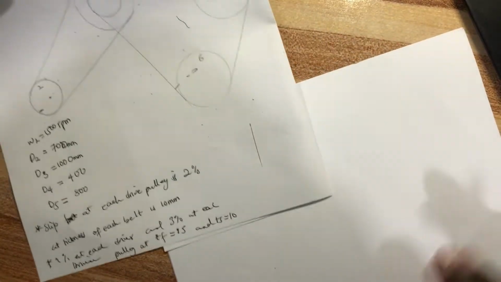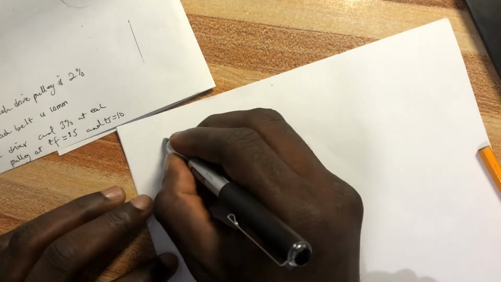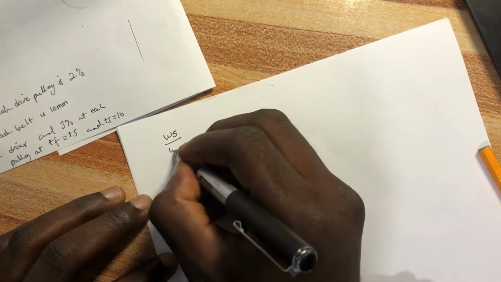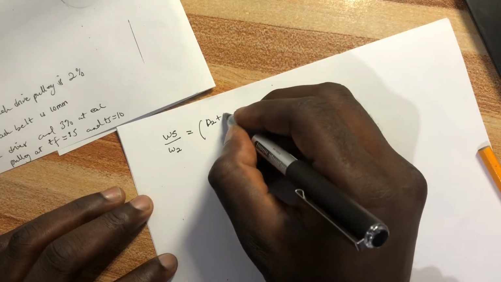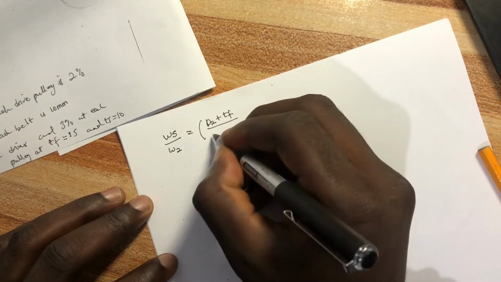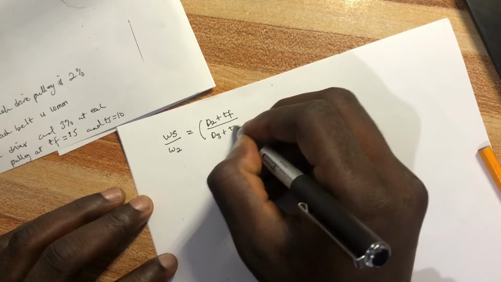Okay, so from 2 to 5, we know we have omega 5 on omega 2 to be equal to d2 plus thickness of first belt all on d3 plus thickness of first belt.